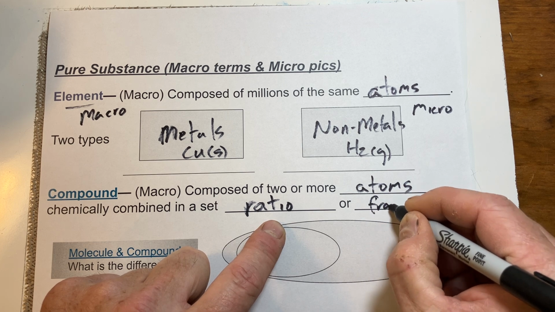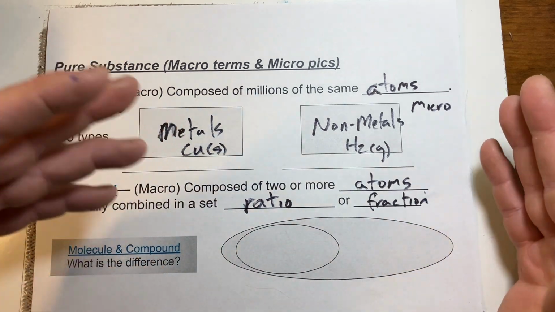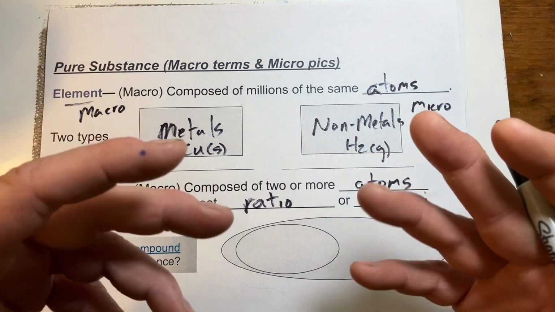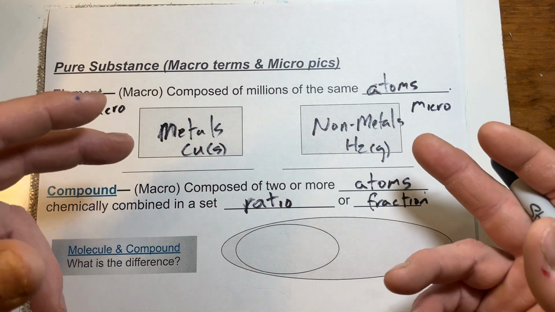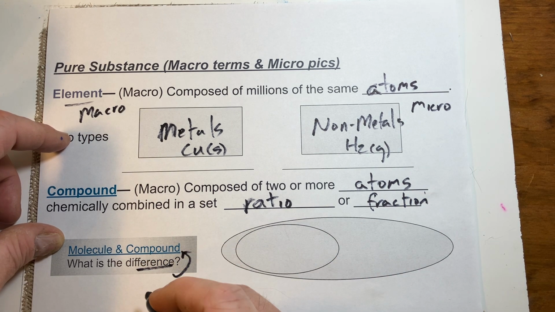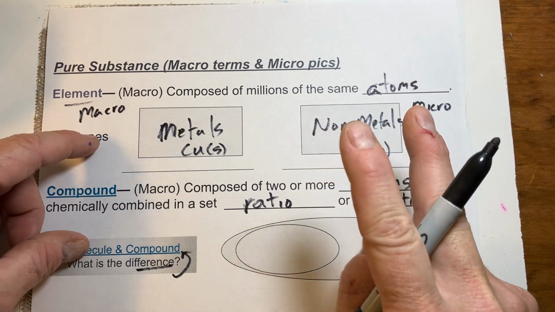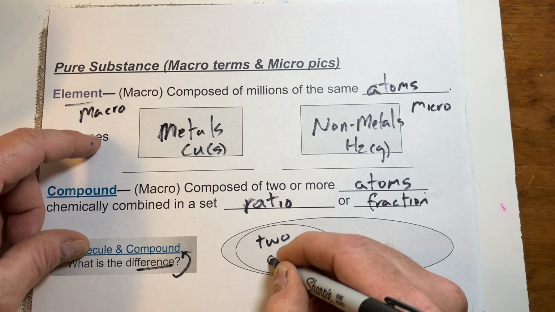So we have to have 1 to 2, 2 to 3, a ratio that's set. To be a compound, it can't just be a mixture that's random. Compounds have a set ratio of 2 different atoms. I'm saying different because when we say compound, you have to have at least 2 different atoms coming together.